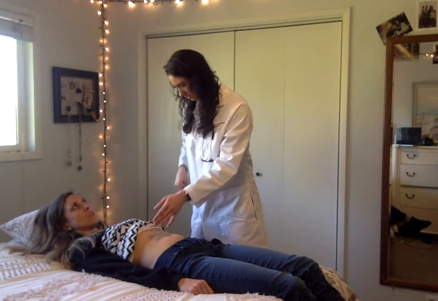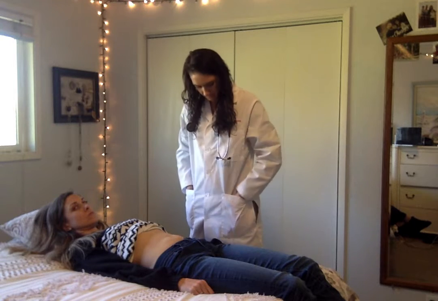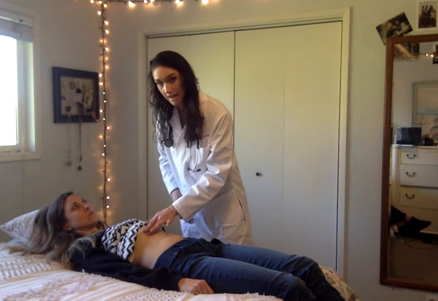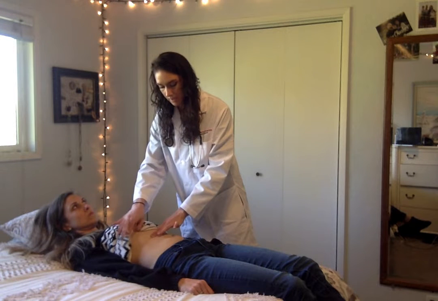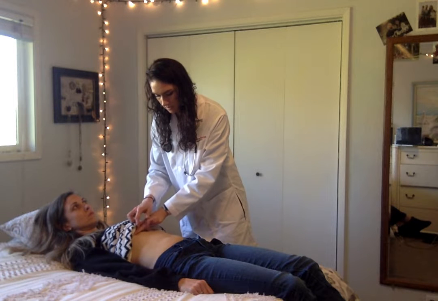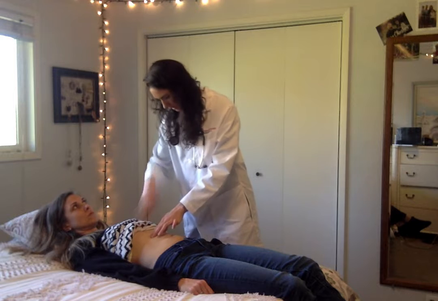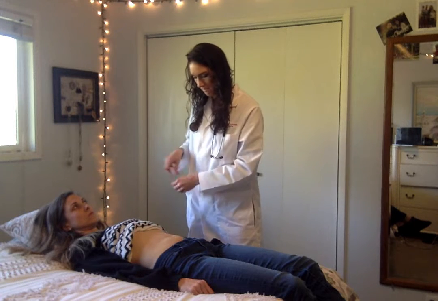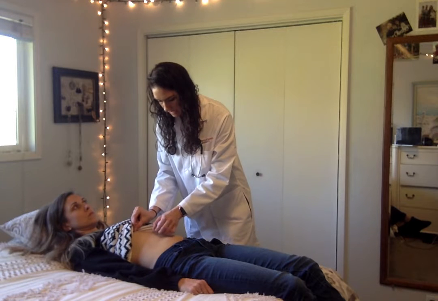Alrighty, and when I hear that dullness on the liver's border, I'll go ahead and take my pen, and I will mark that area. And then I will assess the upper part of the liver and in between the intercostal spaces. And once I feel the liver's top border, I will go ahead and measure that and make sure it is within 6 to 12 centimeters.